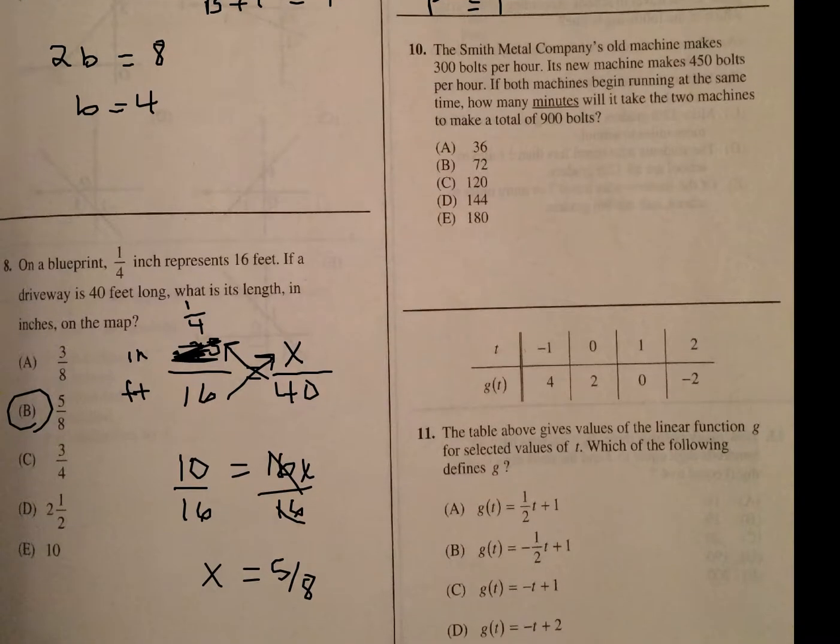The Smiths Metal Company's old machine makes 300 bolts per hour. The new machine makes 400 bolts per hour. If both machines begin running at the same time, how many minutes? They underline that for you. That's very kind of them. Will it take the 2 machines to make 900 bolts?